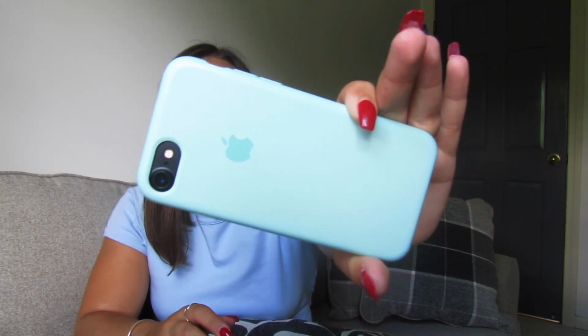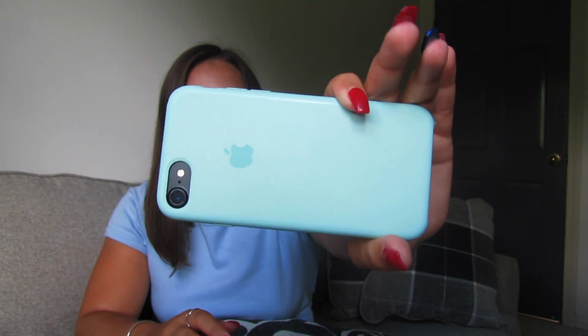And for my phone case, I just have this Apple phone case. It's kind of like this blue teal color. I just uploaded a video of a Q&A, get to know me, and a lot of you were like, I love that phone case. So it's from Apple.